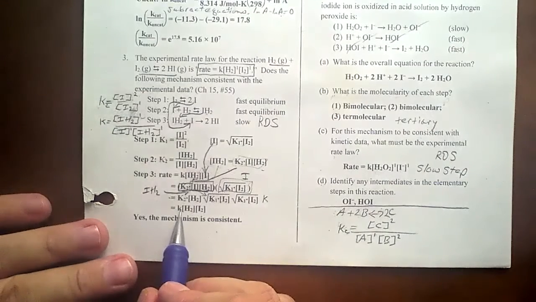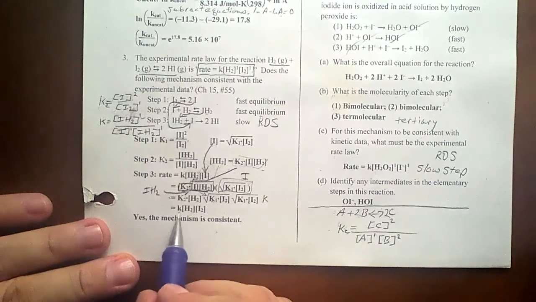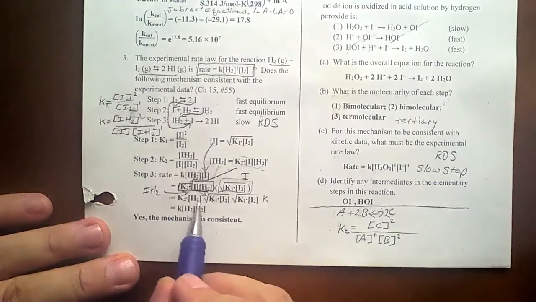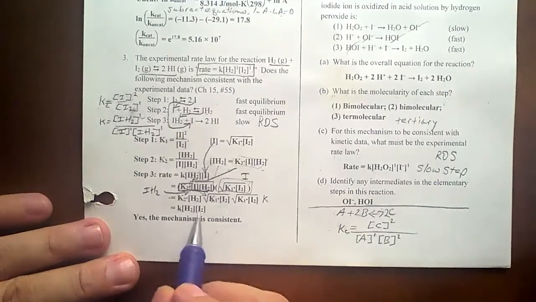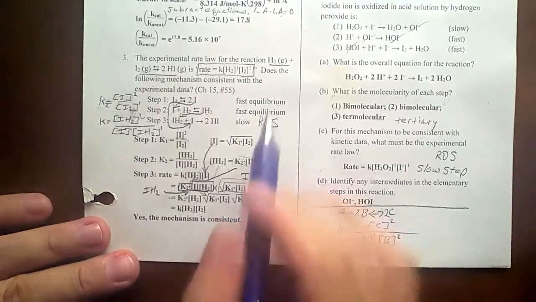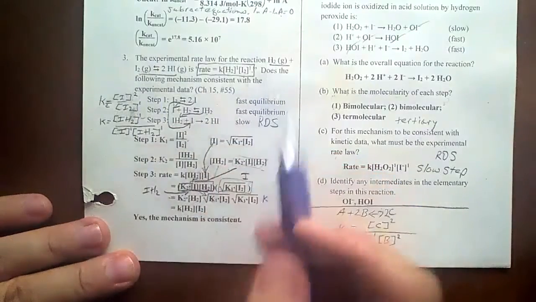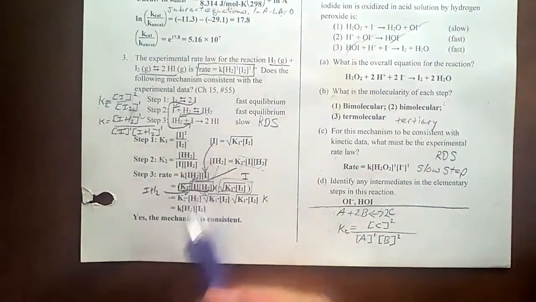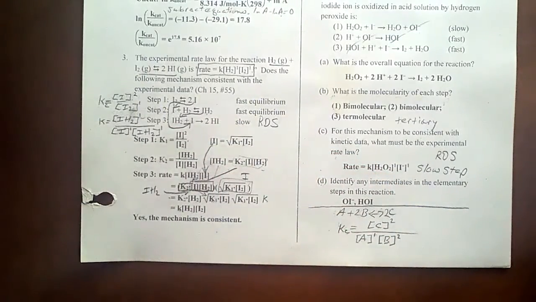So here's my sort of K4 or K overall. There is no step 4. I don't mean that there's a step 4. I mean the K overall. And we've reduced this down, and now we have a rate expression that works for reactants that are actually in the overall reaction. And does it match the rate law that we experimentally determined before and we're very confident of? It does.